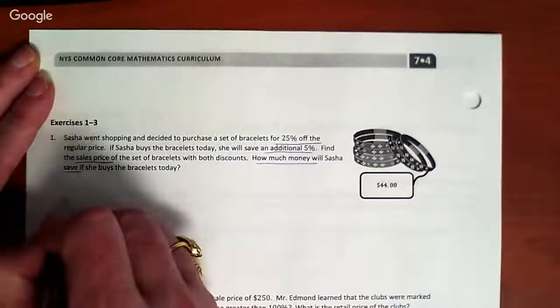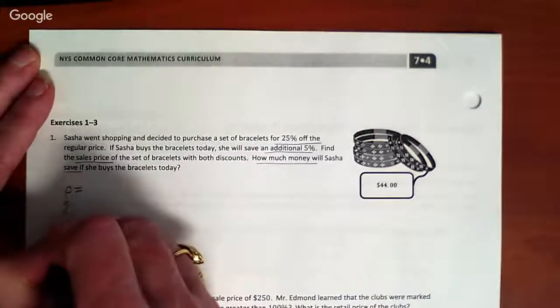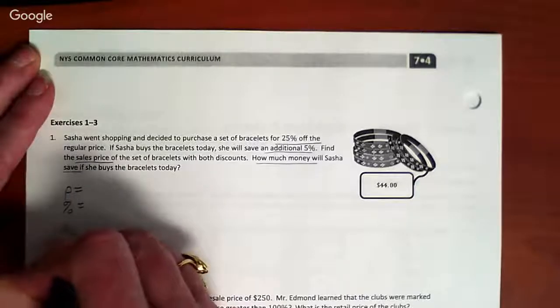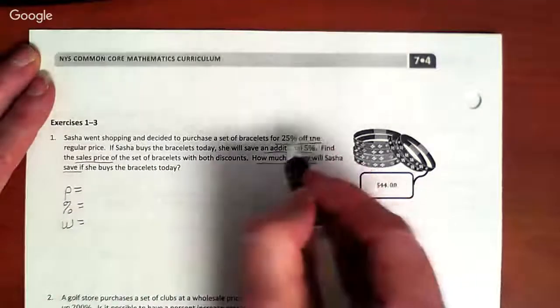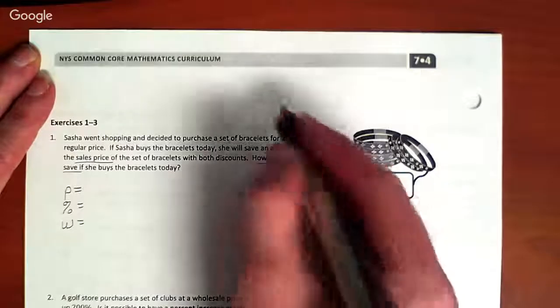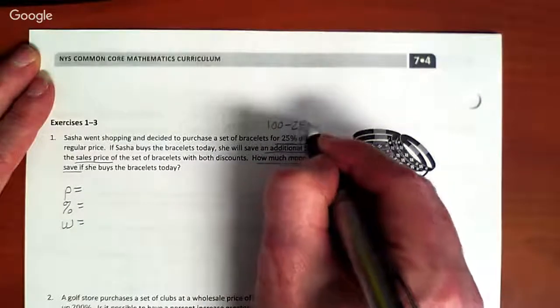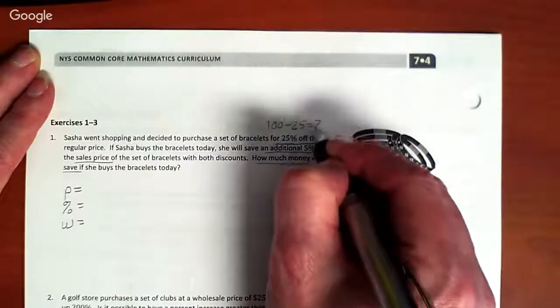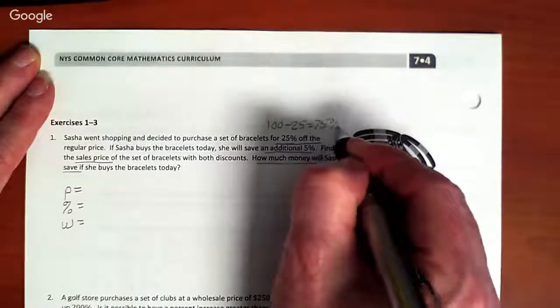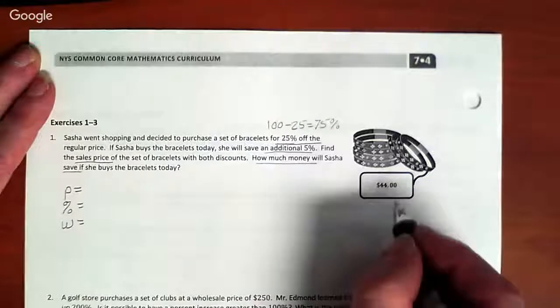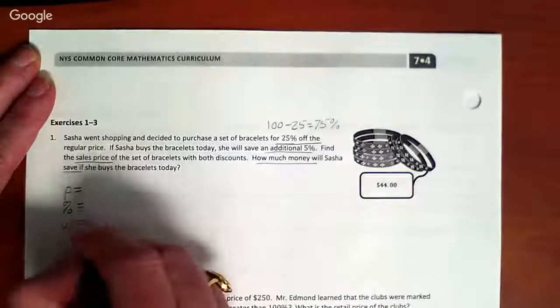So again, we have our P, percent, and W. So first is the 25% discount, so 100 minus the 25 is 75%. So we have $44 is the bracelets.